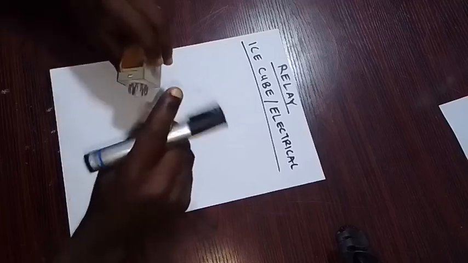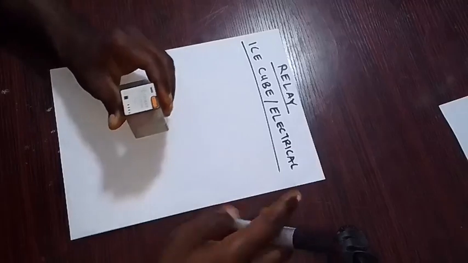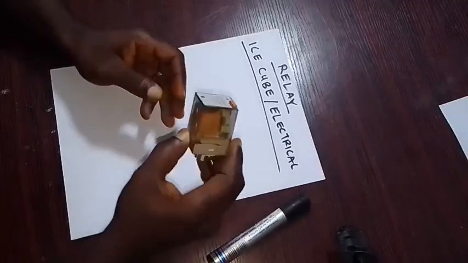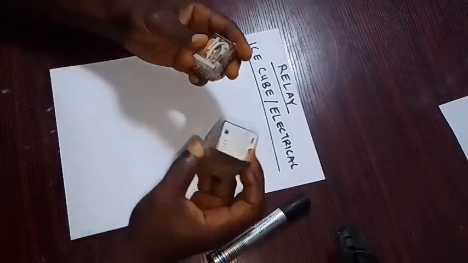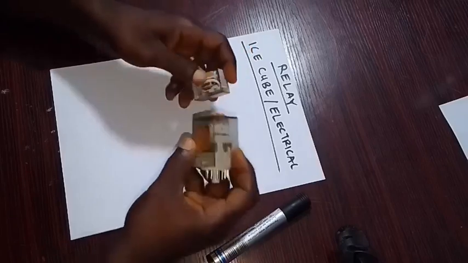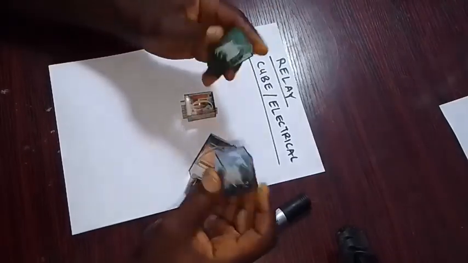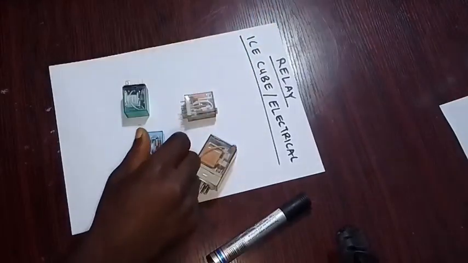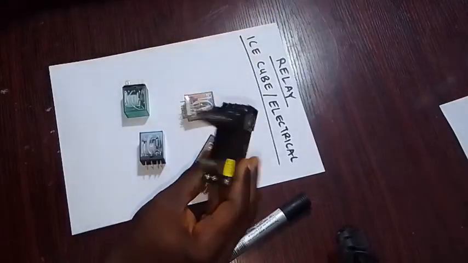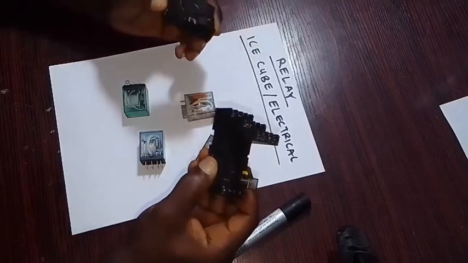Now, like I said, we're going to be talking about the ice cube relay. Here we have several ice cube or electrical relays. Here we have another one, various types. And here are the relay sockets that hold the relay.